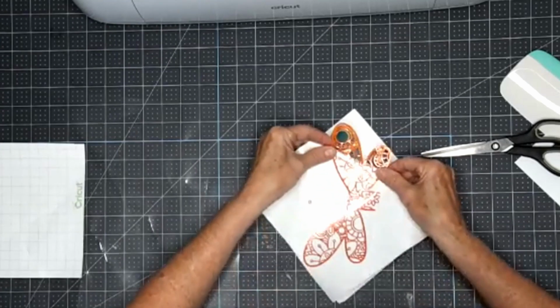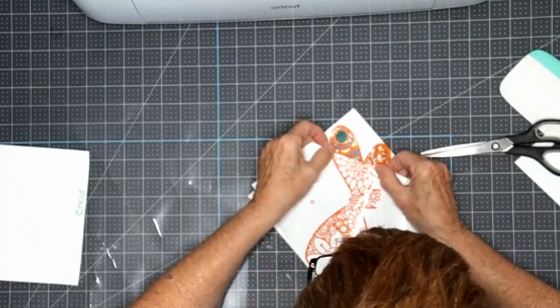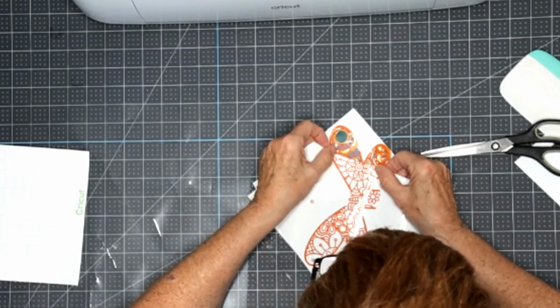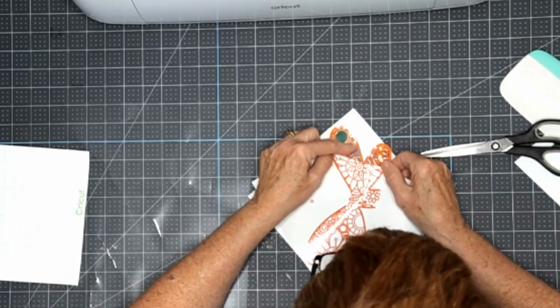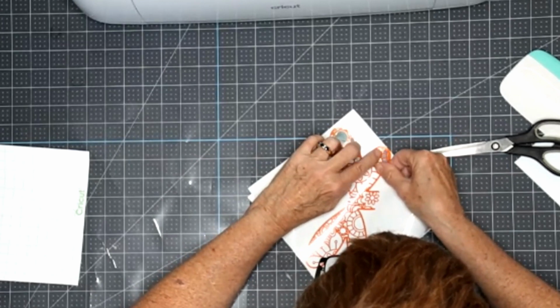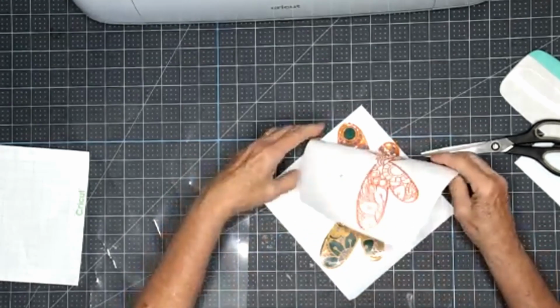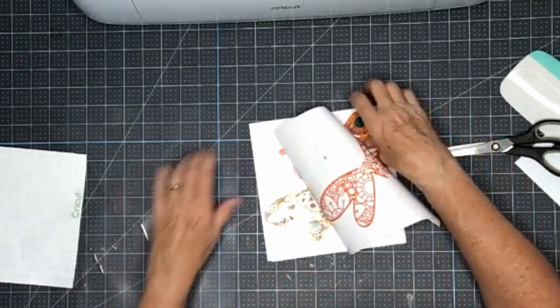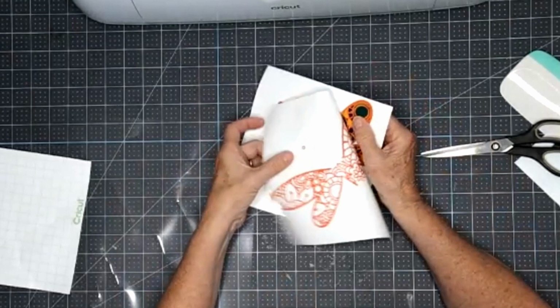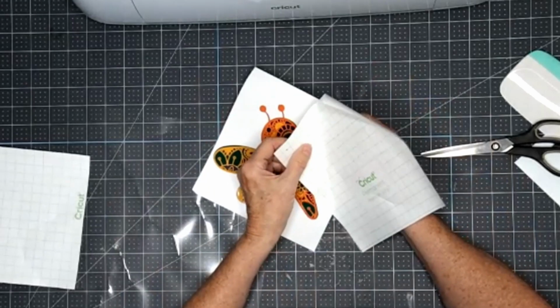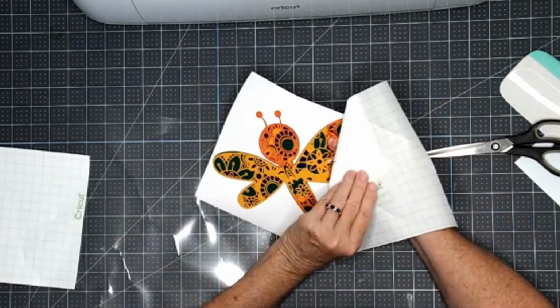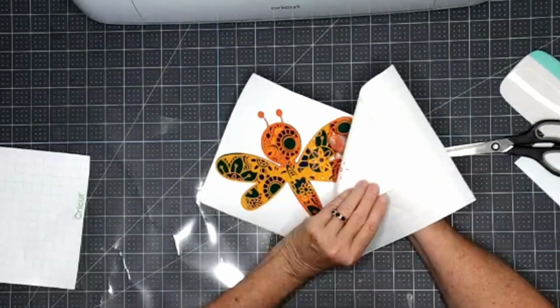Over. Pretty good on this one, and then I'll fold this one over and match that one up at the same time. Now we should be able to gently pull. Just want to make sure it's not hanging on to anything.